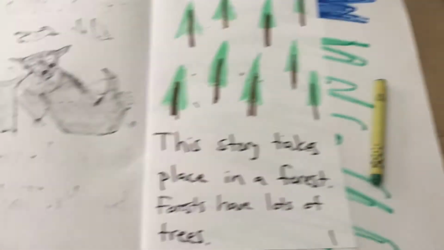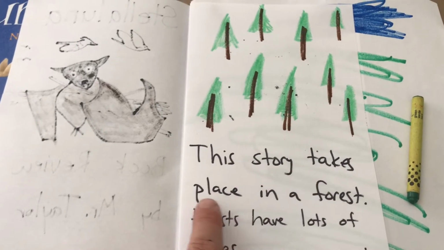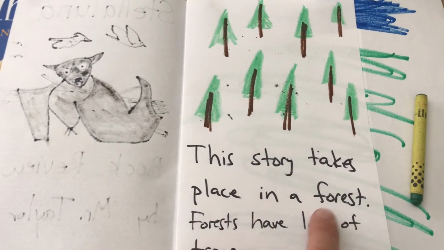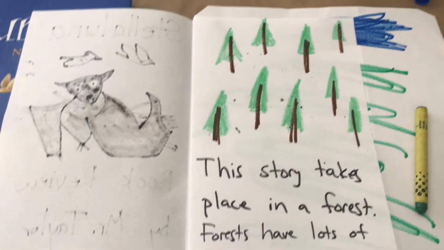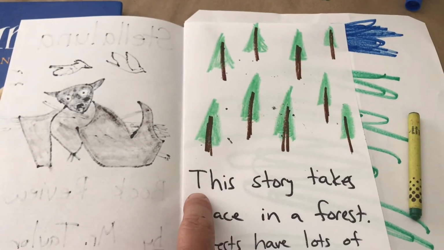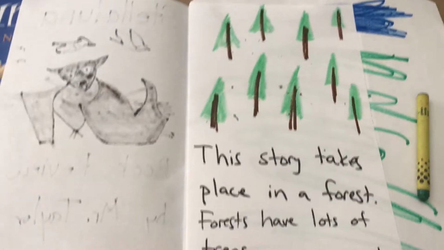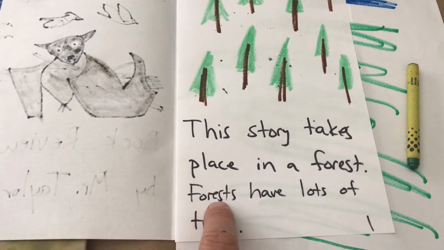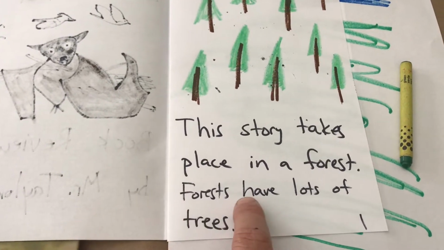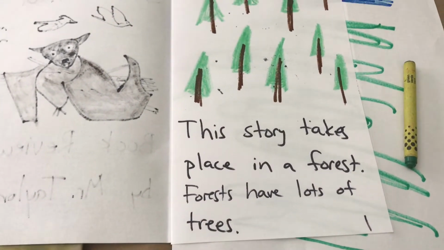All right, you can see I finished up my first page. The first page, remember, was the setting. Where does the story take place? And I wrote, this story takes place in a forest. Forests have lots of trees. So I'm going to check again for a capital letter. Do I have spaces? Yep. And do I have a period? I do. And then another sentence. I have to start with a capital letter. Notice it's the only capital letter. Forests, I have spaces there, have lots of trees. Okay, that's what I wanted to say.